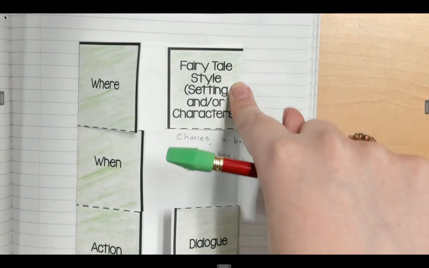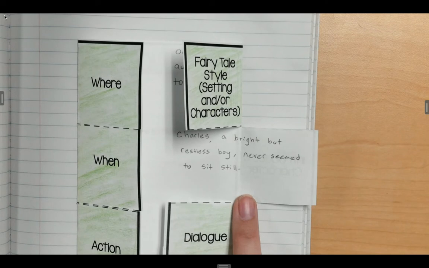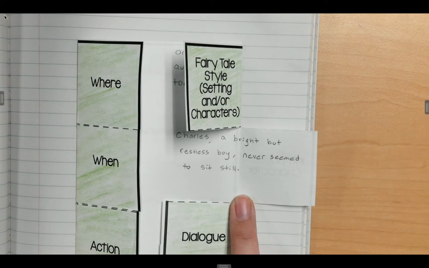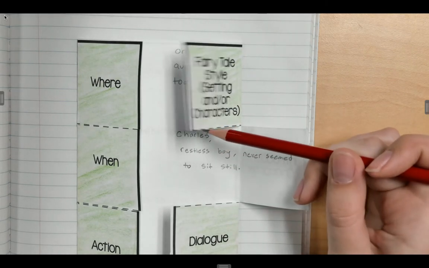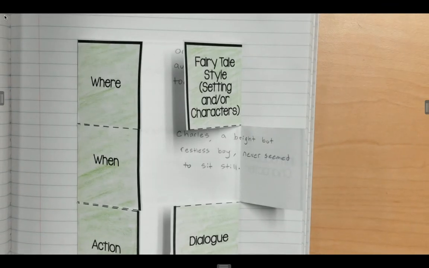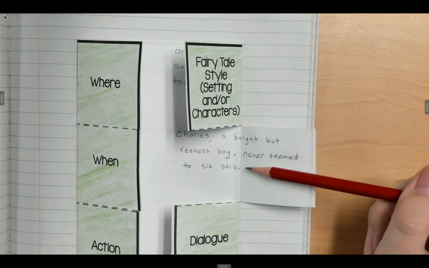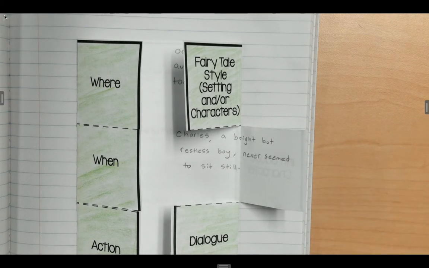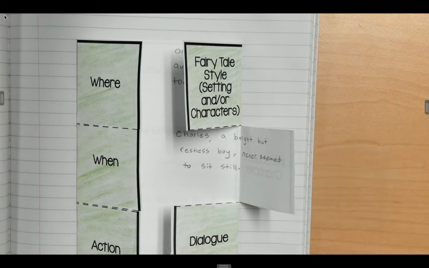The next one we have is to introduce a character. In this sense, all of these are still talking about the same train ride. So our new character would be Charles. Charles, a bright but restless boy, never seemed to sit still. Now, a bright but restless boy, remember, is our appositive renaming Charles. We could even add on the train or near my aunt, or tell us even more about Charles. But introducing a character is a great way to start a narrative.